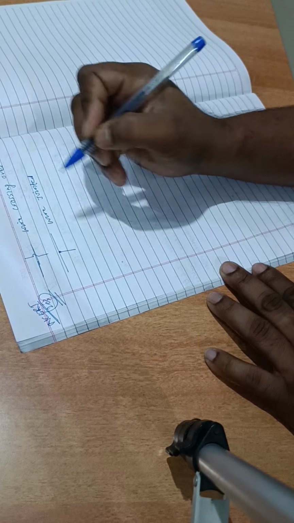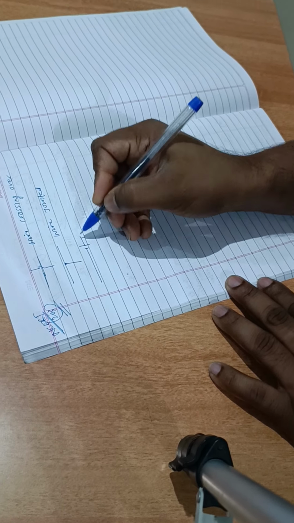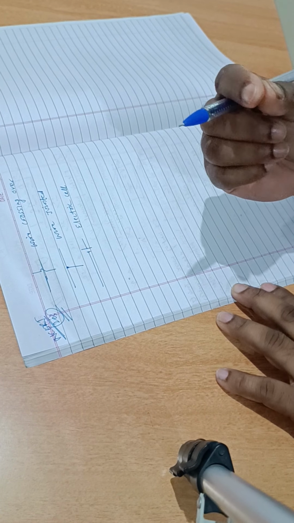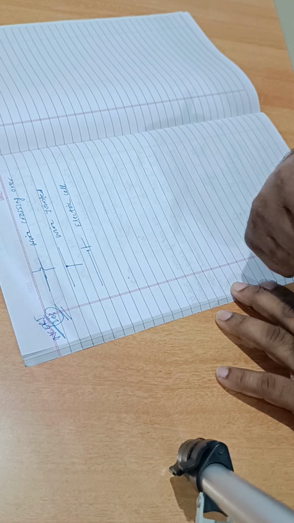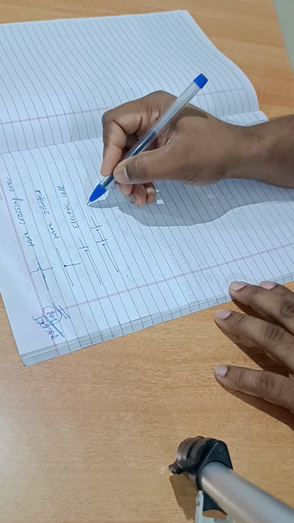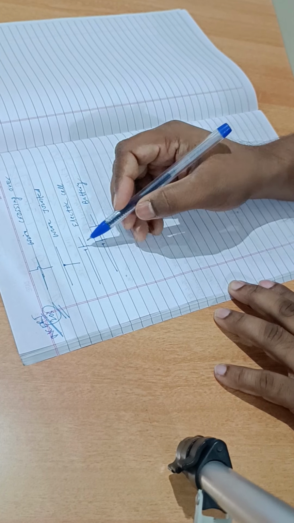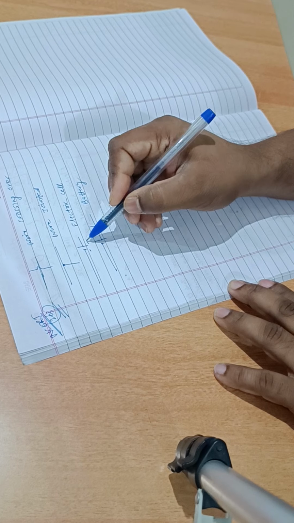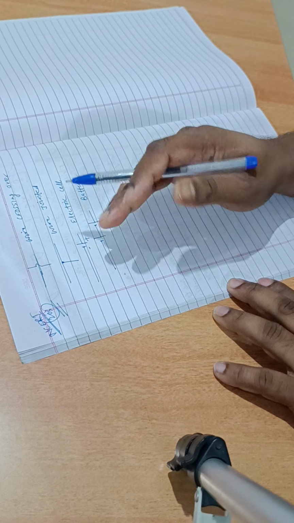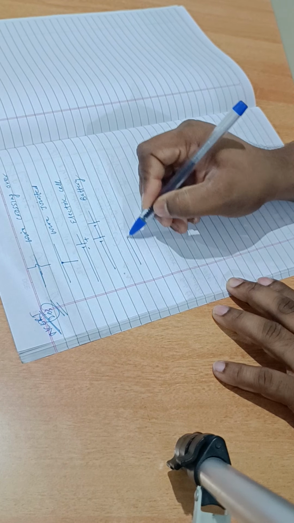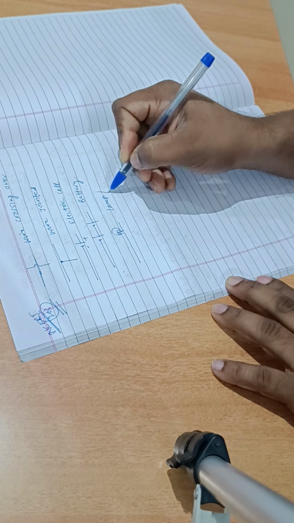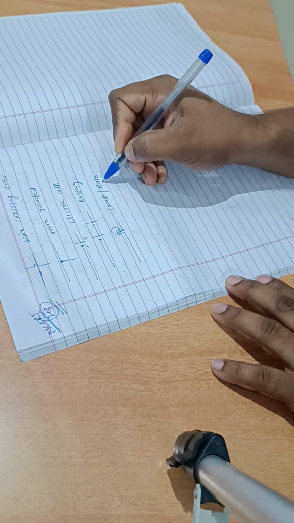Am I clear? Fine. This is a symbol for electric cell, which we use in wall clocks and so on. If two or more cells are connected, that is called a battery. In the cell, the smaller line is negative, because the big line is considered positive. Am I clear? This one you should know. This is the symbol for electric lamp or bulb.